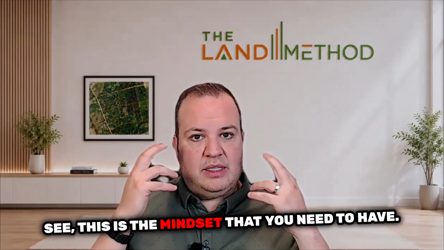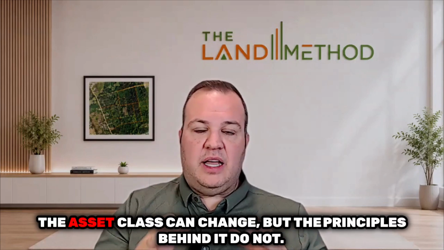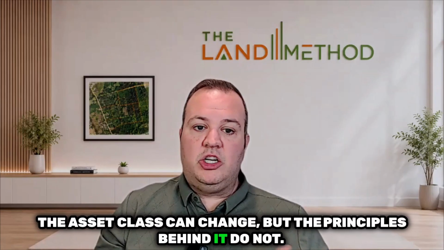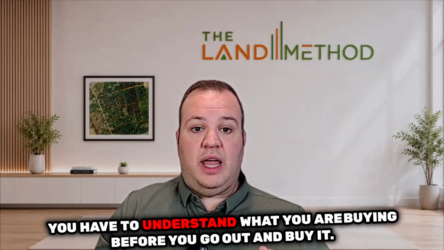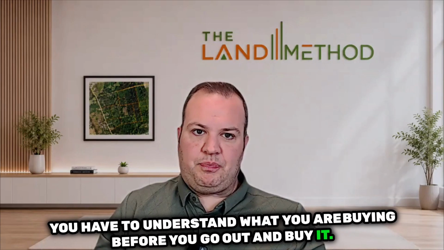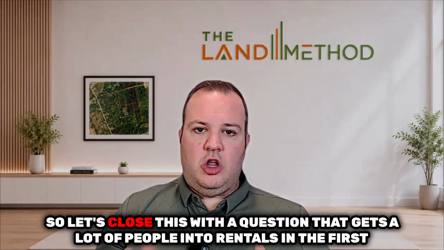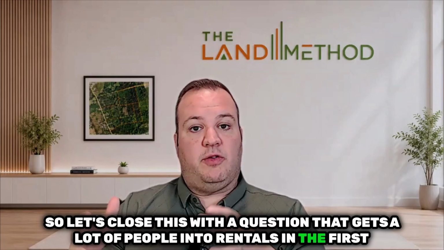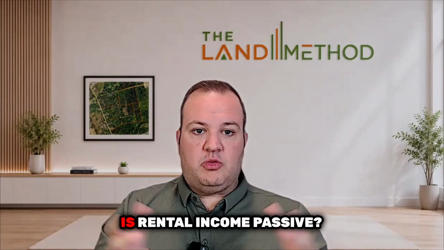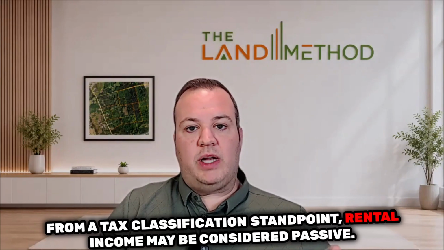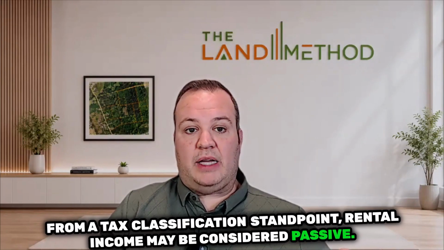See, this is the mindset that you need to have. The asset class can change, but the principles behind it do not. You have to understand what you are buying before you go out and buy it. So let's close this with a question that gets a lot of people into rentals in the first place. Is rental income passive? From a tax classification standpoint, rental income may be considered passive.